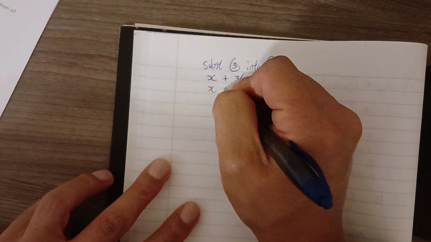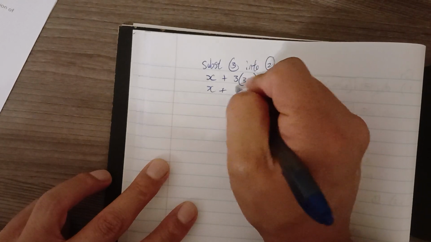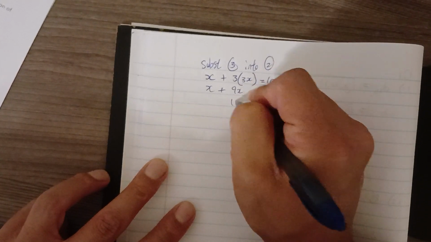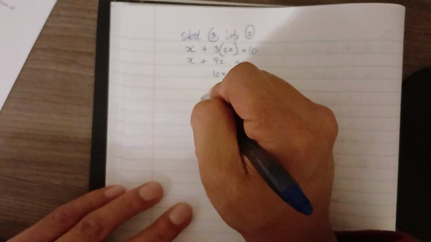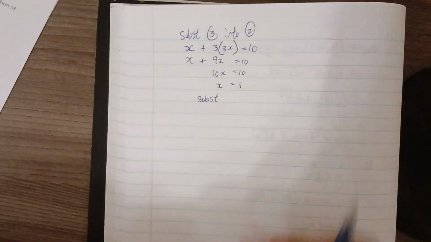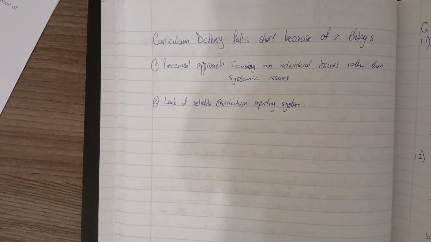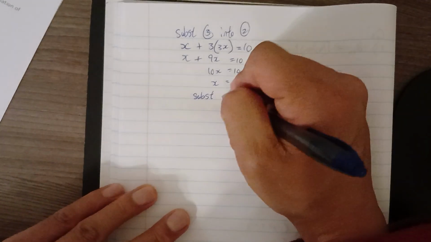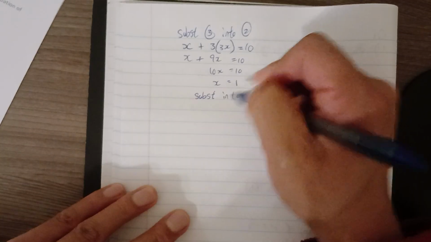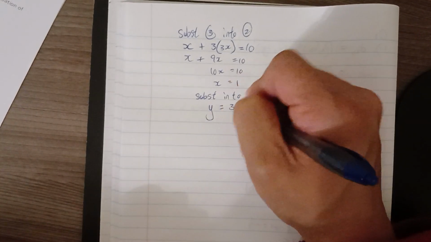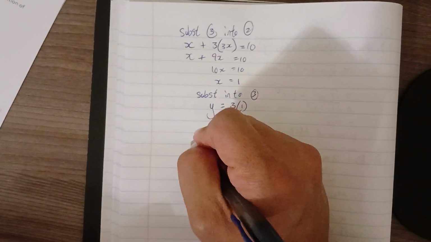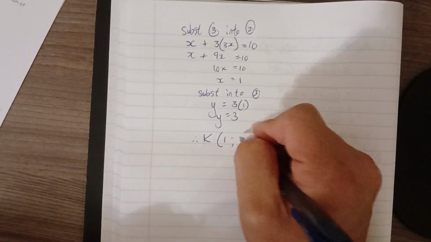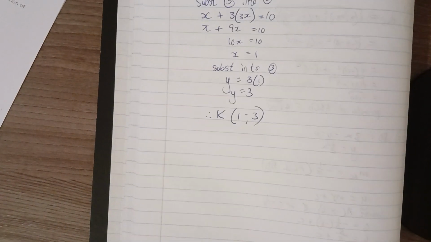So that's x plus 3 times 3x is 9x is equal to 10, so 10x is equal to 10, x is then 10 over 10, which is 1. Okay, then I substitute that back into one of the equations. Let's substitute it into equation 3. So y is equal to 3 times 1, y is equal to 3. So therefore K is (1; 3).